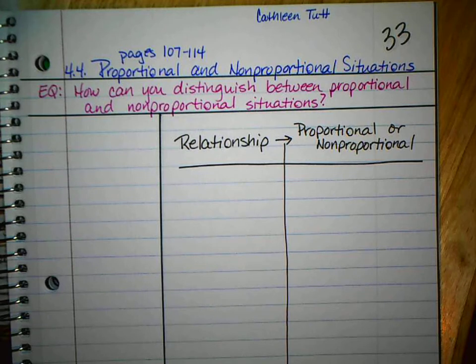Okay, let's start our notes today. We are doing proportional and non-proportional situations. Our essential question is, how can you distinguish between proportional and non-proportional situations? What we are doing today is bringing together what we have been working on in class for the last several days, and actually a couple of weeks.